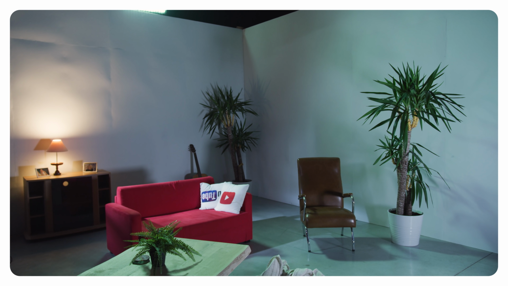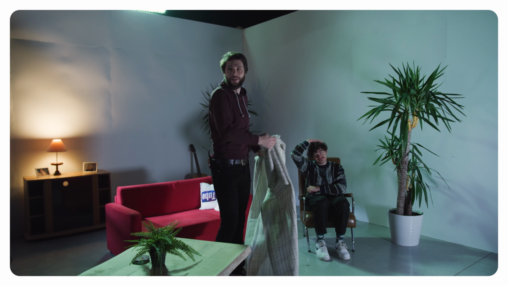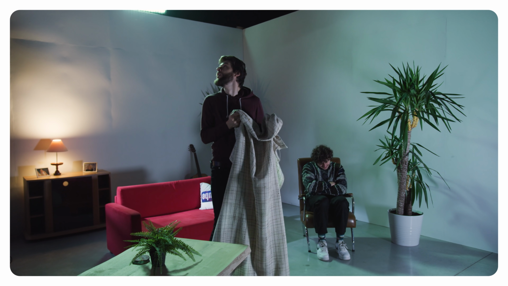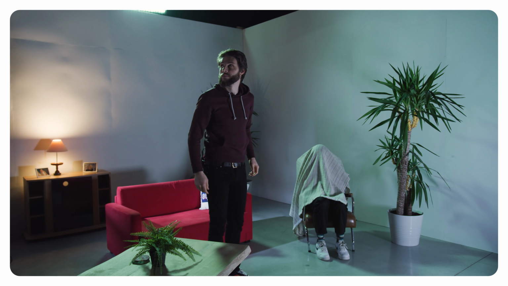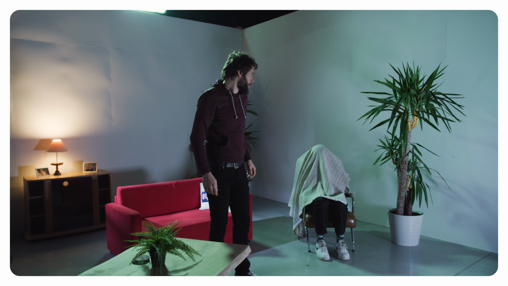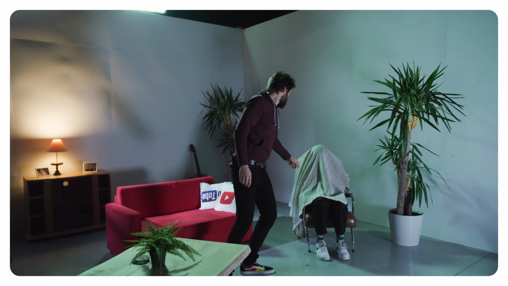The first shot is going to be our empty shot, and the second shot is going to be with our talents. We let one talent sit or stand on the spot we want our ghost to be, and one talent can do the acting. For our scene, the acting talent will throw the cloth onto a chair, revealing the ghost. Out of fear, he then removes the cloth again, revealing nothing, an empty chair. Or that is what we want to achieve in post-production.